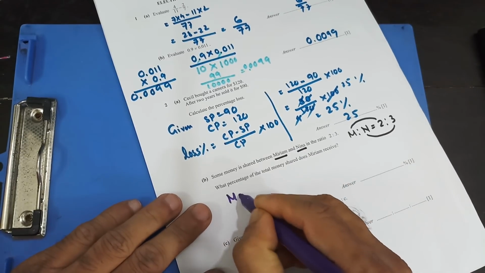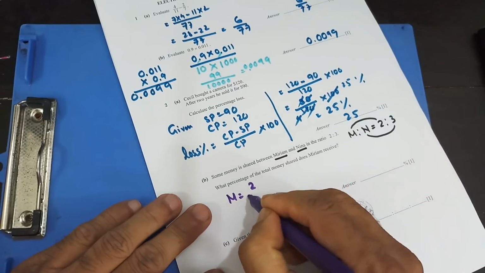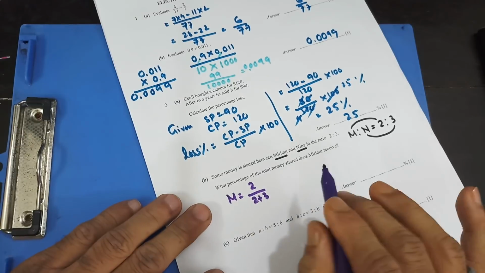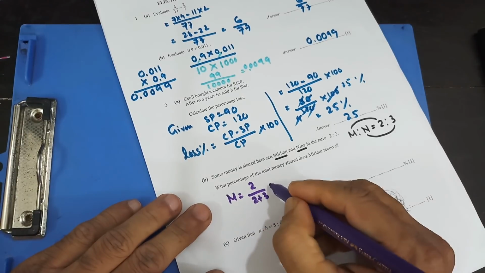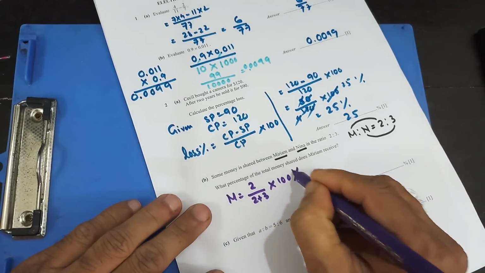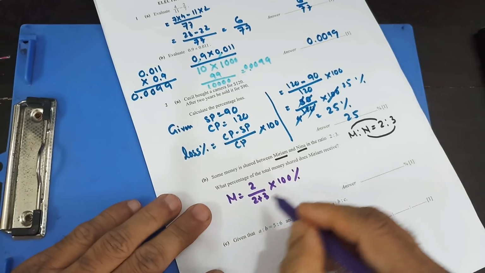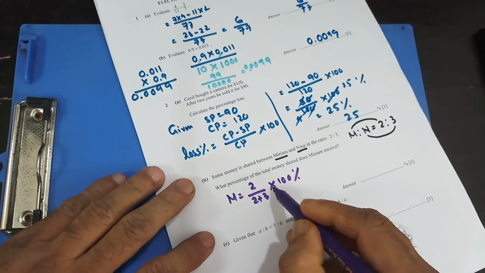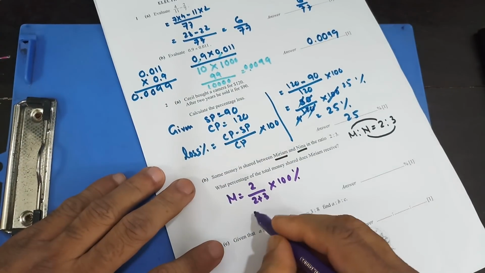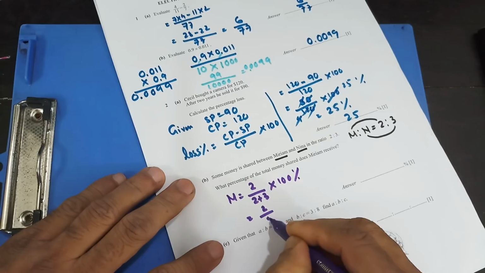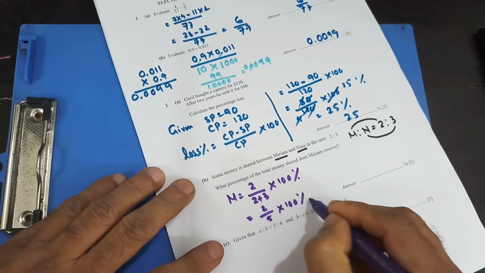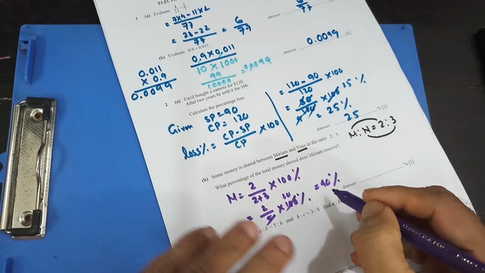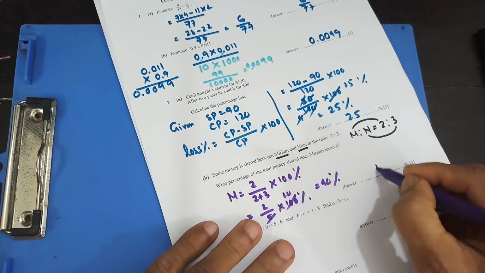So Miriam received 2 parts out of a total of 2 plus 3. We don't know the money, so whatever the money is, we take it as 100%. Miriam gets 2 over 5 of 100%, so it's 2 by 5 times 100%. Cross it out, it's 20, so 40% of the money is received by Miriam.